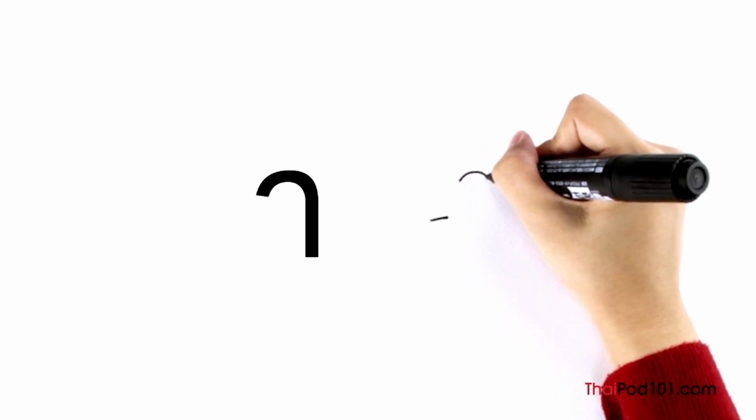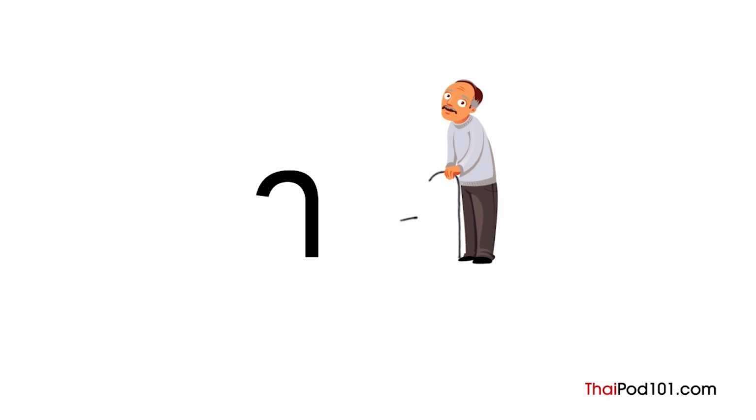Just draw a slightly curved line and then drop straight down. It looks a little like a cane or walking stick. If you think of the sentence, my father walks with a cane, it will help you remember the shape of sara a. You will never see sara a written just by itself like this. It always has to follow a consonant.